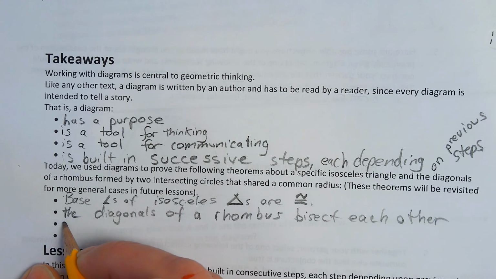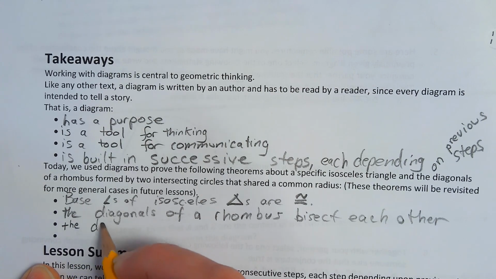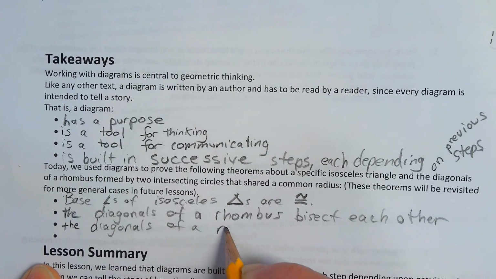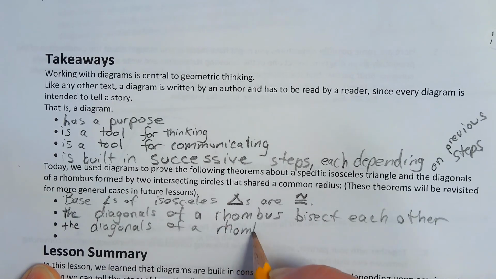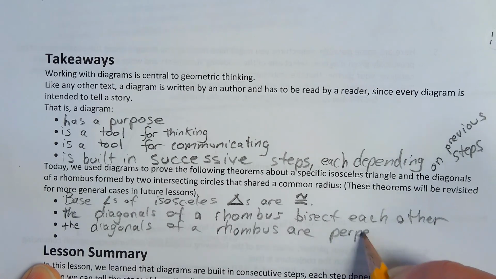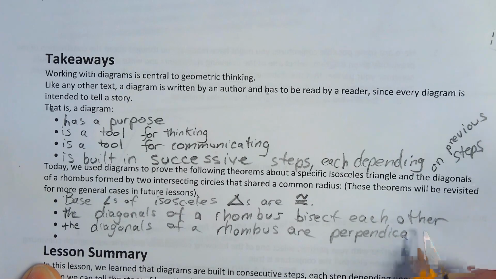These are conjectures now. The diagonals of a rhombus are perpendicular. Oh, I should use the perpendicular symbol.